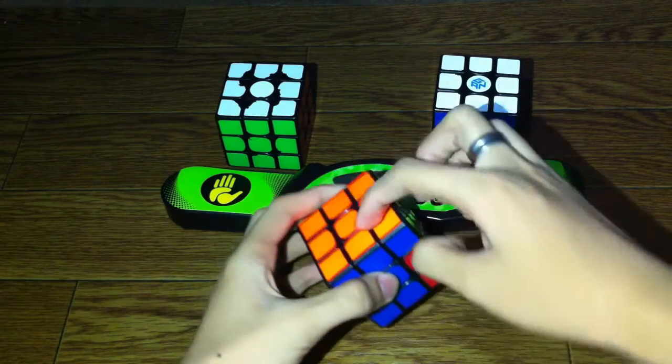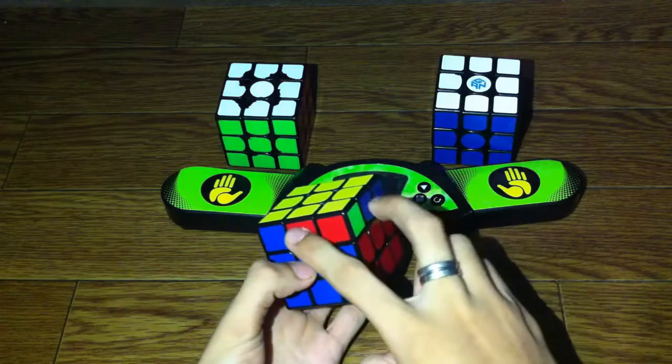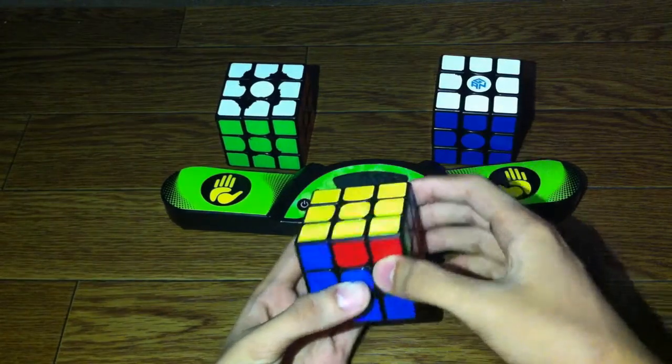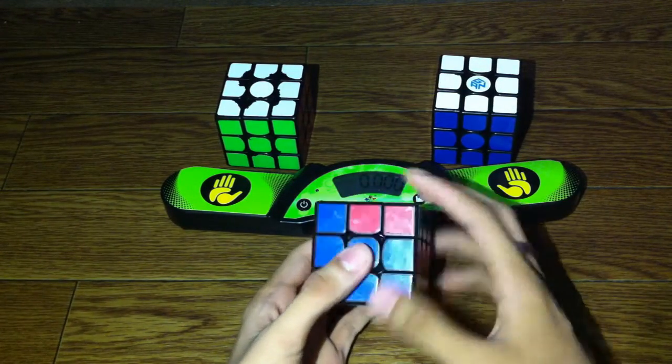So let's see, we have a bar right here. These two need to swap and these two corners need to swap. And this is how I execute it.